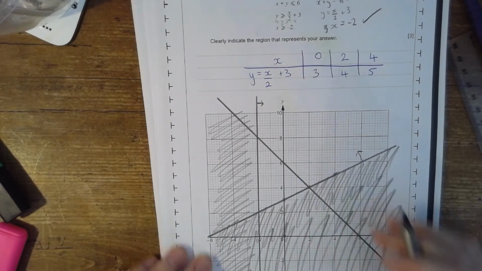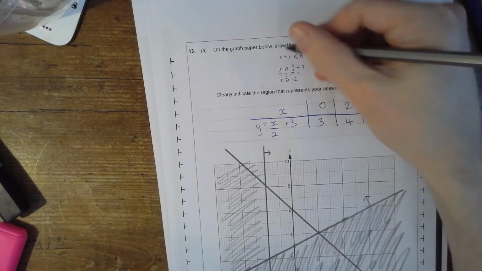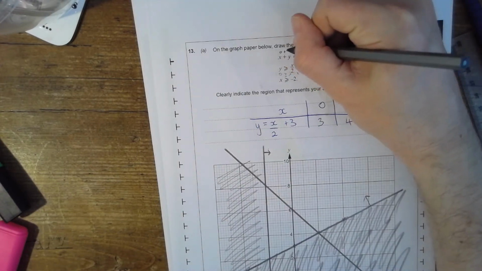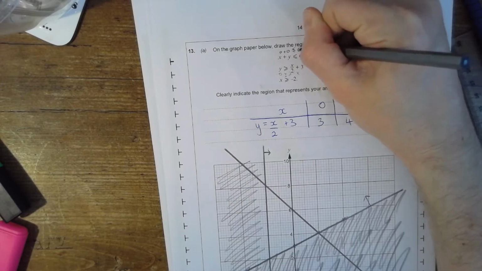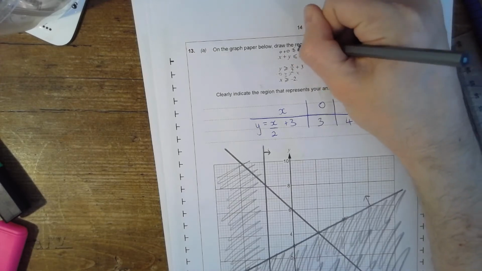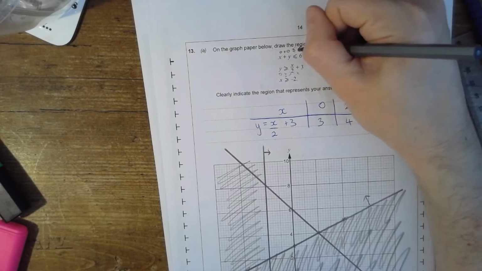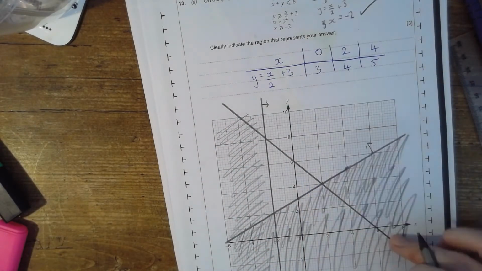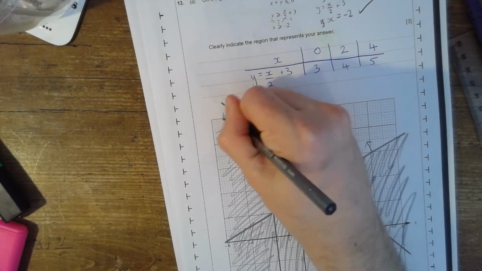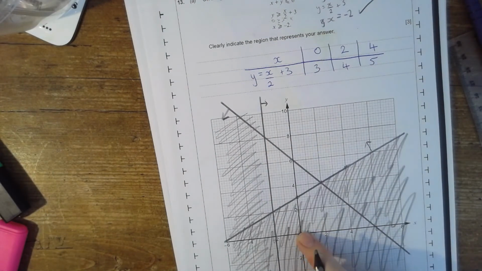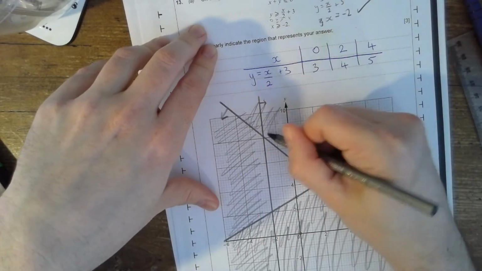Now using 0, 0 again, I'm going to sub it into here. So 0 plus 0 is less than or equal to 6. 0 plus 0 is 0. Is 0 less than or equal to 6? Yes, it is. So for this line that I drew, which went through the two sixes, it actually is the right side of the line. I want it this side of the line, so I don't want anything this side of the line.